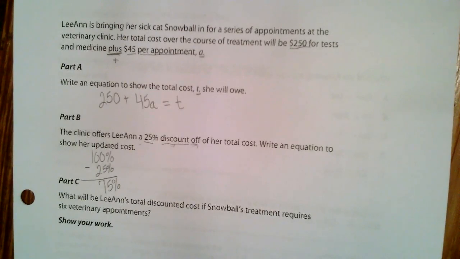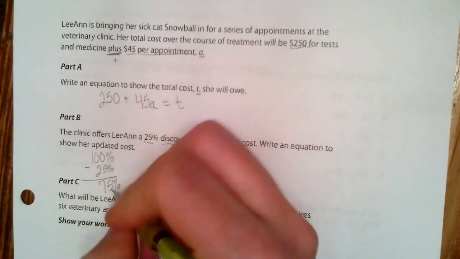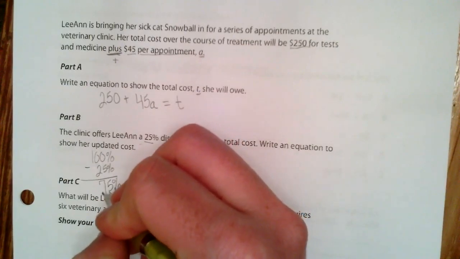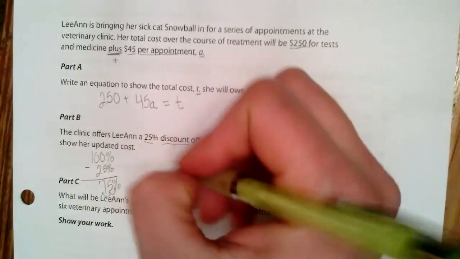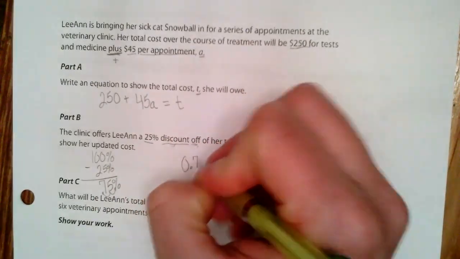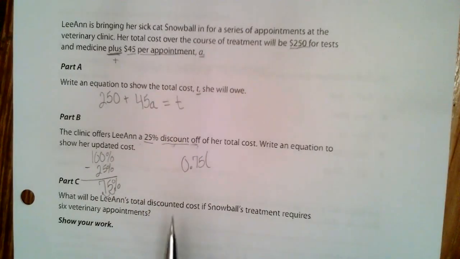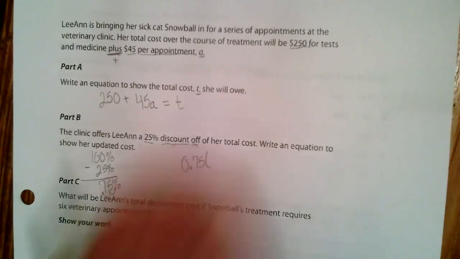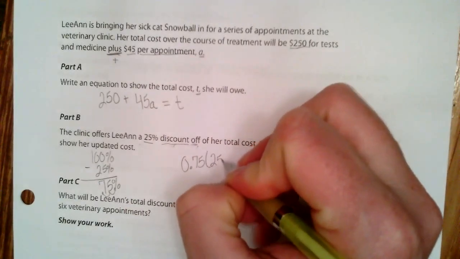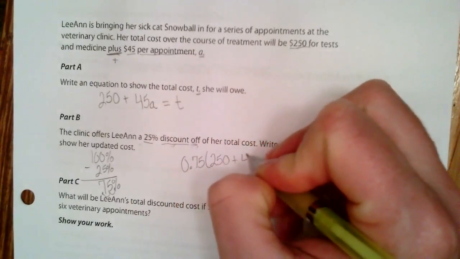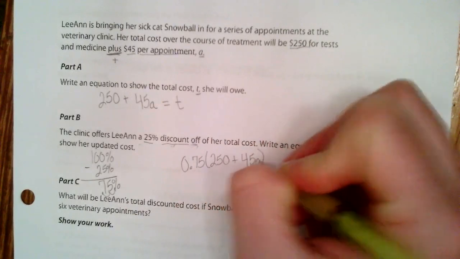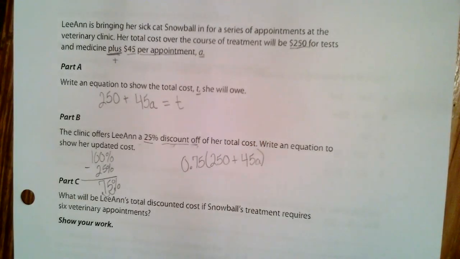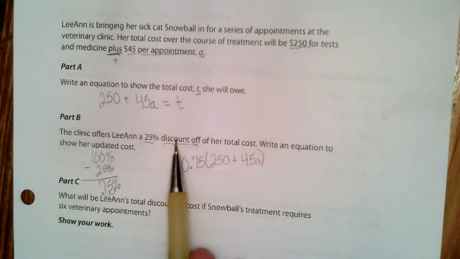So then I would take 75%, change it into a decimal. Remember, move your decimal 2 times to the left. So that would give me 0.75. And I would multiply that by the total cost of the visit, which I wrote here in part A. That would be 250 plus 45A. And then that would give me my total cost if she has a 25% discount.